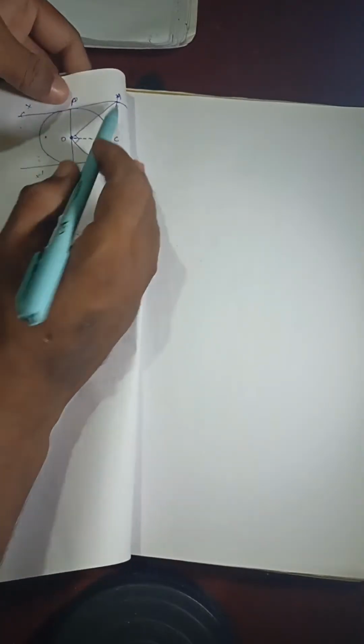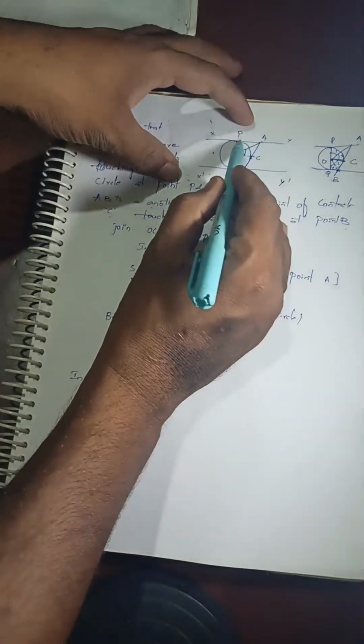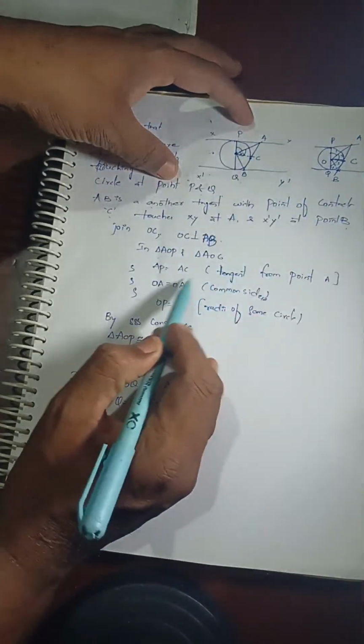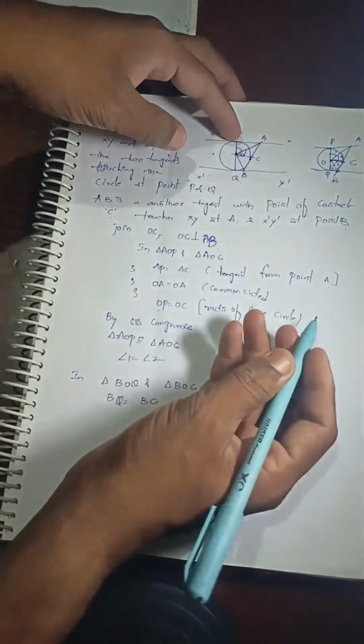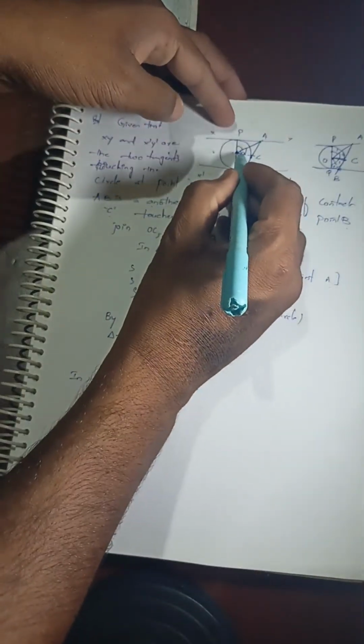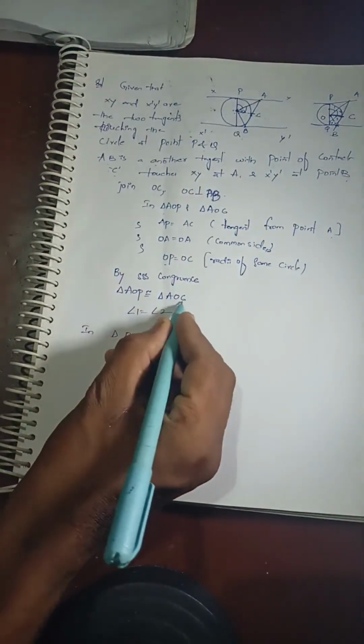We get two right angle triangles, one is AOP, another AOC. In triangles AOP and AOC, AP is equal to AC. Why? Because they are tangents from the point A. OA is equal to OA, which is a common side, and OP is equal to OC, which are the radii. So by side congruence, triangle AOP is congruent to triangle AOC. Angle 1 is equal to angle 2.